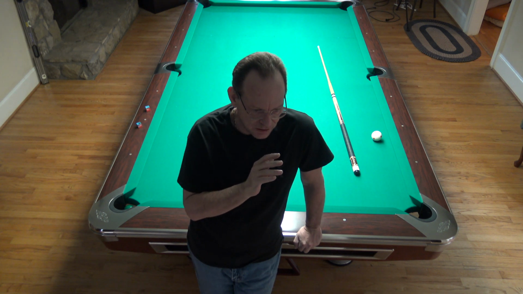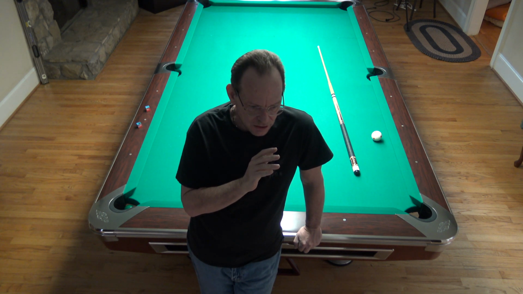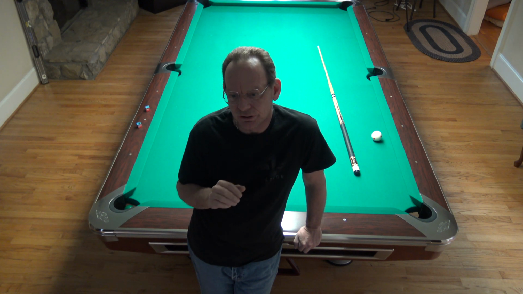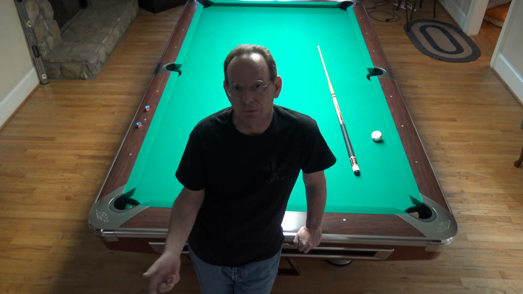We are going to move into, we're going to talk about contacting balls and controlling balls off of contact. And then we're going to talk about routes, then we're going to talk about some shots, and then we're going to put this all together into one gigantic, here's how I'm thinking about every shot on the table every time.